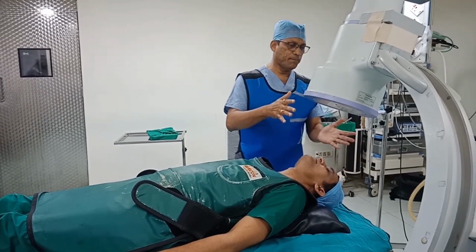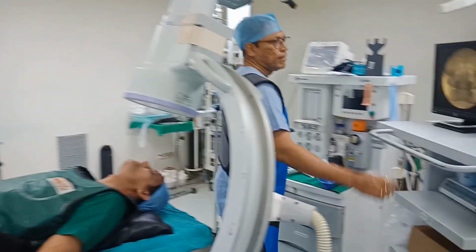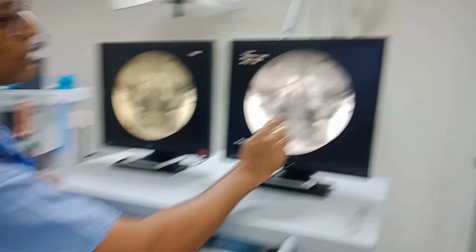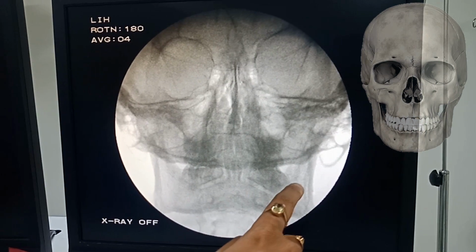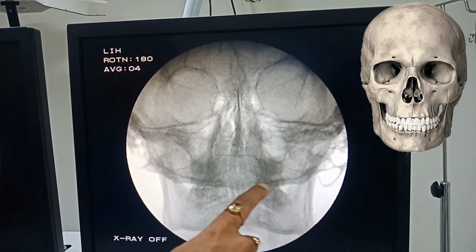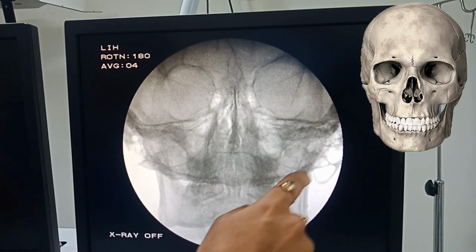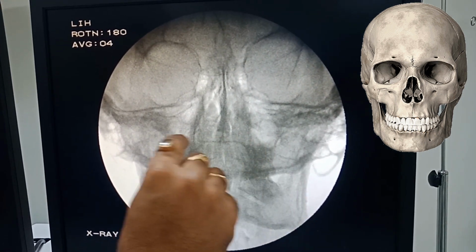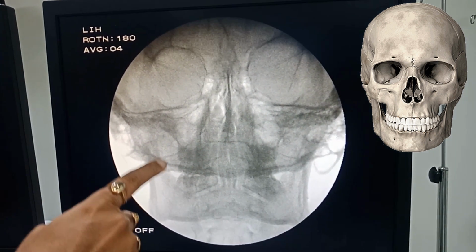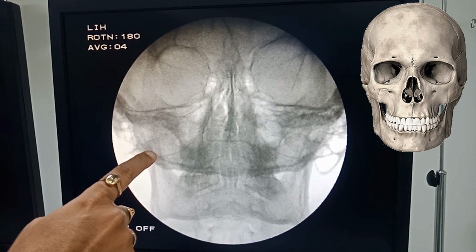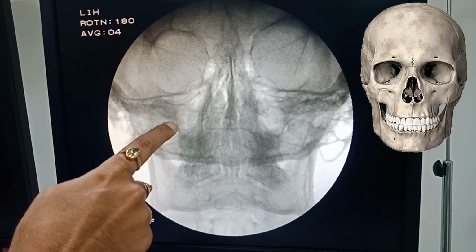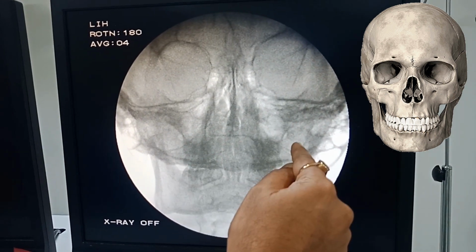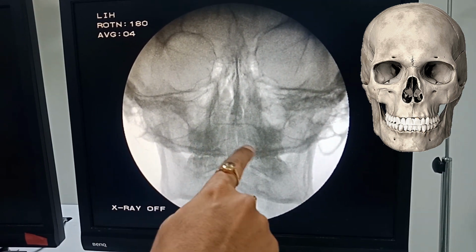So once we see the AP, now we come here. What we are watching here, this is the mandible. This is the lower border of the occiput. Here is the maxilla. This is the anterior border of the ramus. Here you can see the notch, coronoid process, condylar process. Lateral border of the maxilla is the ramus of the mandible. So this is the AP view.